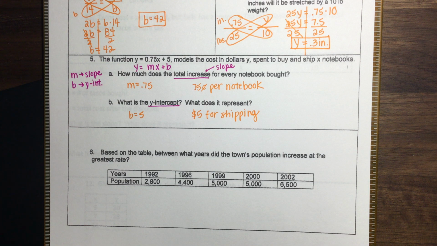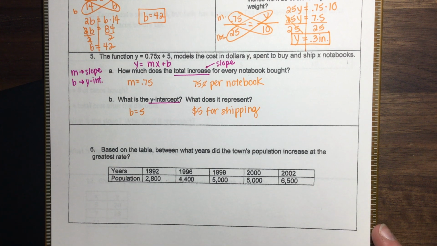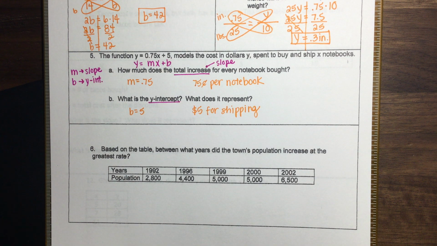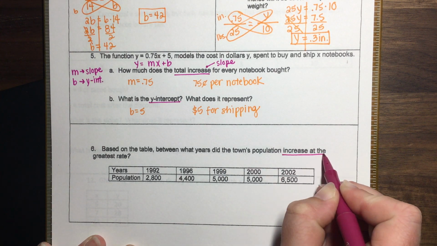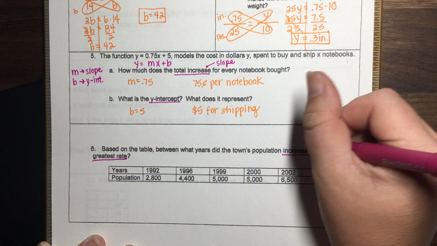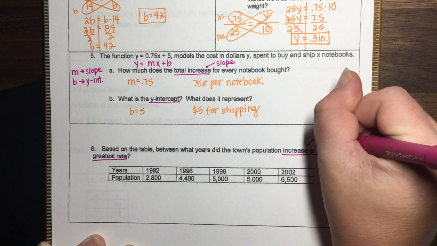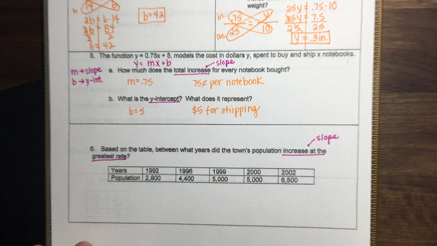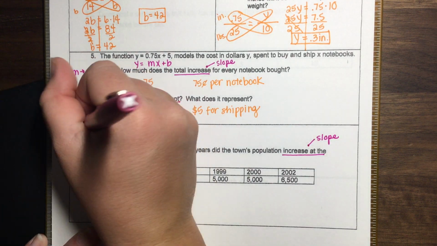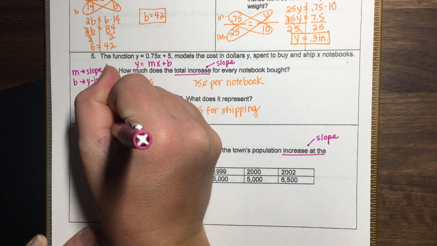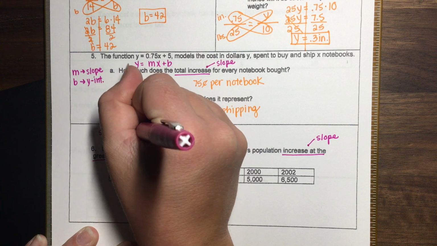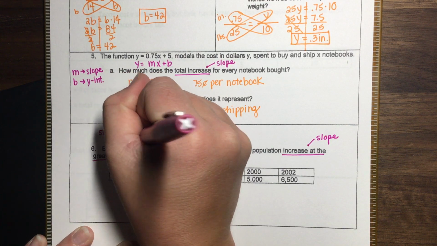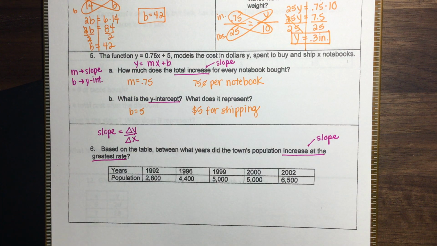Now let's go and look at number 6. It says, based on the table, between what years did the town's population increase at the greatest rate? Okay, so increase at the greatest rate. So once again, this is going to be a slope problem. And like up above, I know that slope is going to be my change in y over change in x for a table.